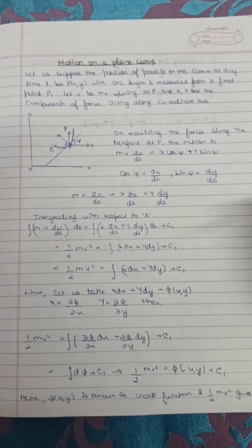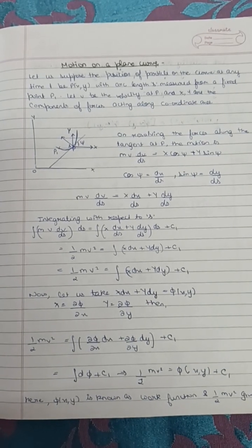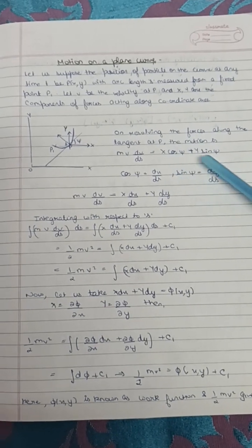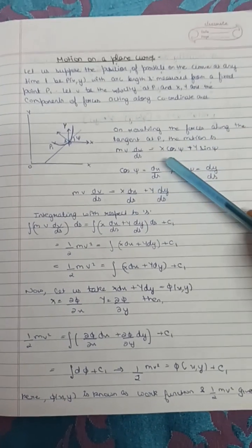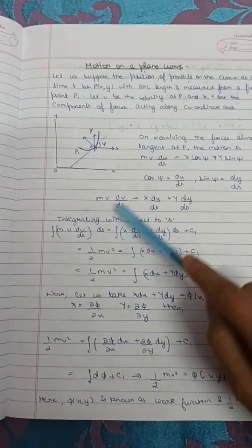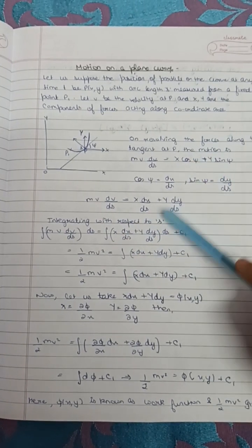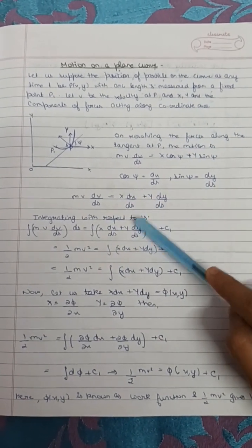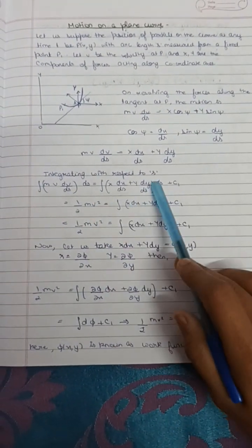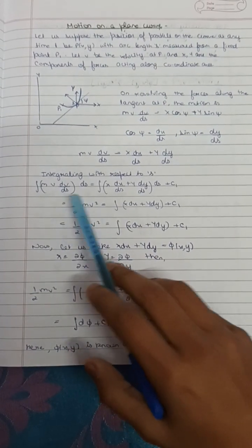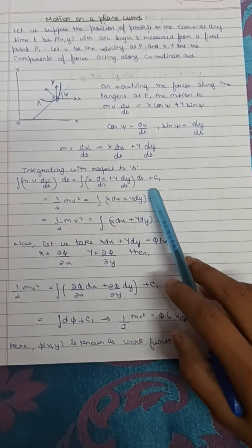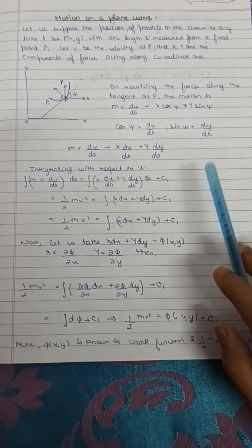On resolving the forces along the tangent at P, the motion is m v dv/ds equal to X cos psi plus Y sin psi. Cos psi is dx/ds and sin psi is dy/ds. Putting the values of cos and sin, we get m v dv/ds equal to X dx/ds plus Y dy/ds. Now we integrate with respect to s. So m v dv/ds equal to the integral of X dx/ds plus Y dy/ds, plus c1, where c1 is any arbitrary constant.